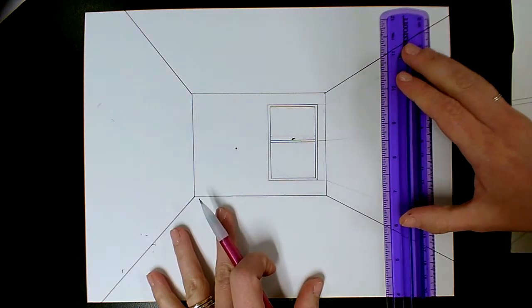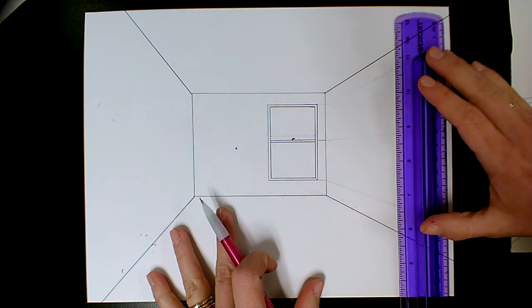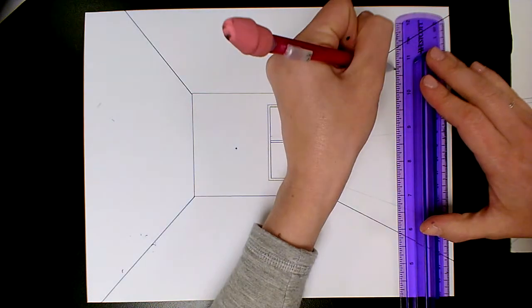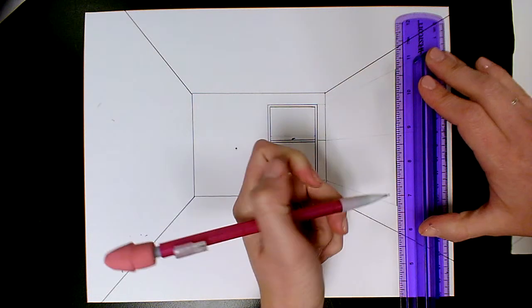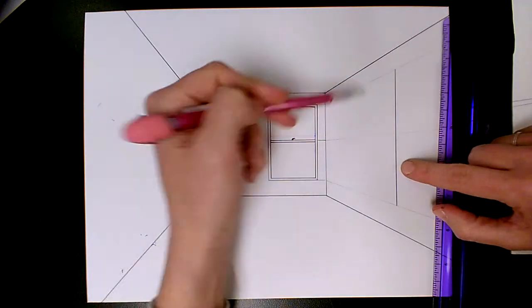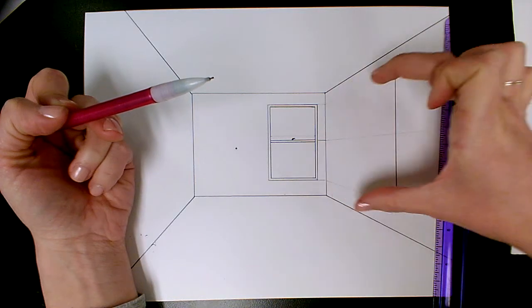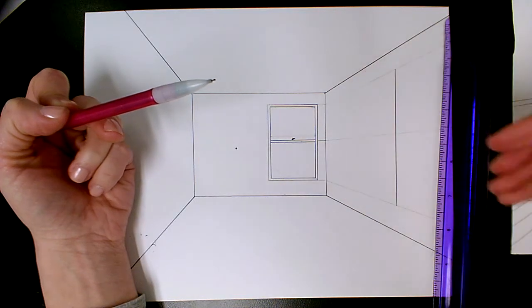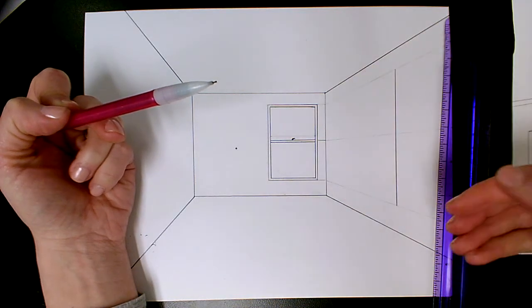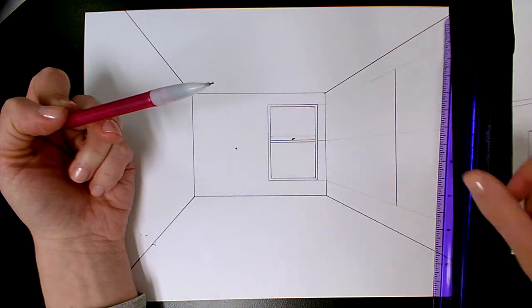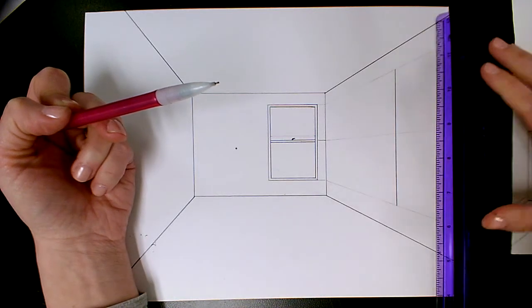So now I'm going to decide where I'd like to have my second window, and I think I might put him, I don't know, way up here towards the front. So I'm going to drop in a nice vertical line, and you can see how much bigger this window looks compared to that one. But it's because this one is so much closer to us, its perspective makes it bigger the closer it is to us.